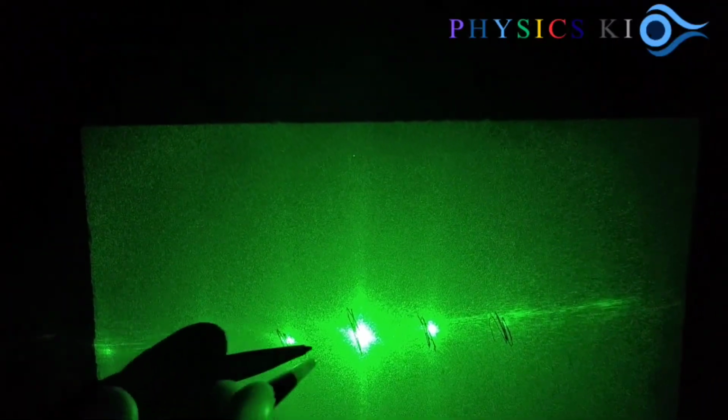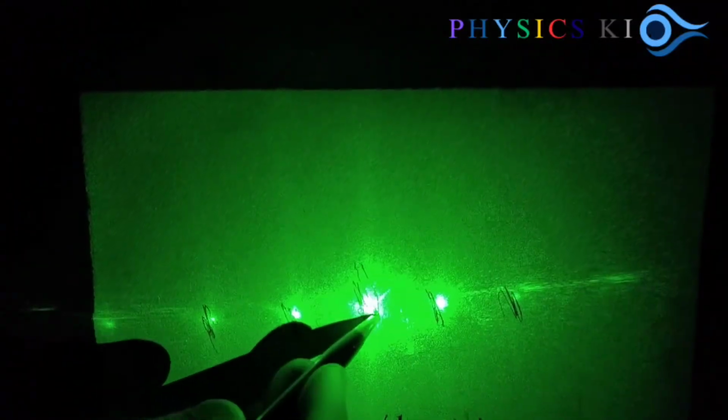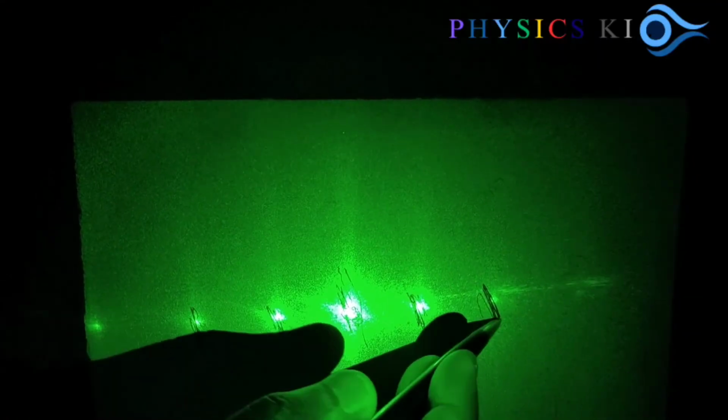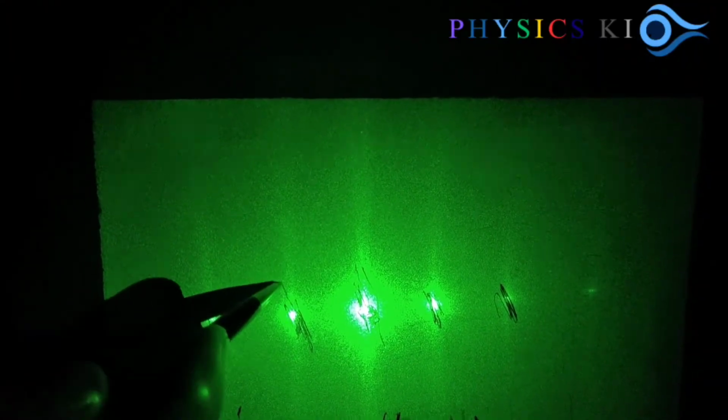Every time I have to measure the distance from center to first, and from center to second. This one is the first order on the right hand side, this one is the second order on the right hand side, this one is the first on the left hand side, this one is the second on the left hand side.